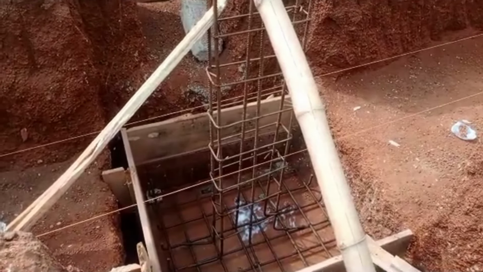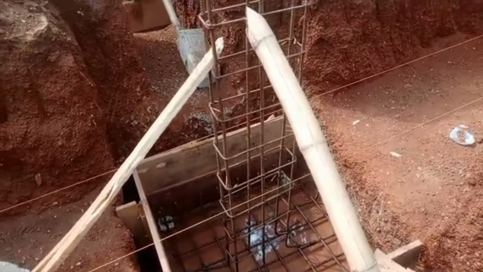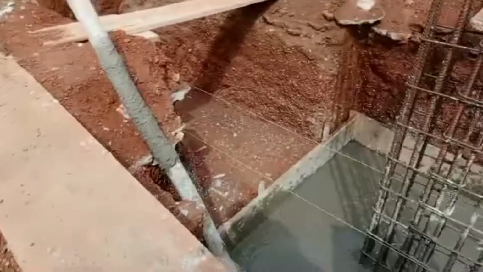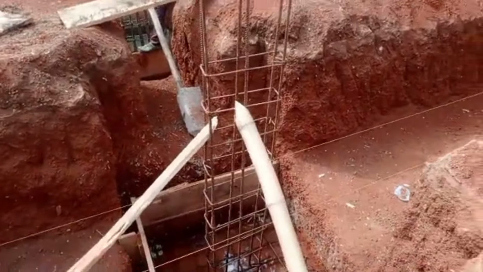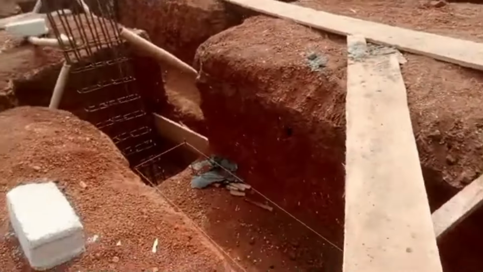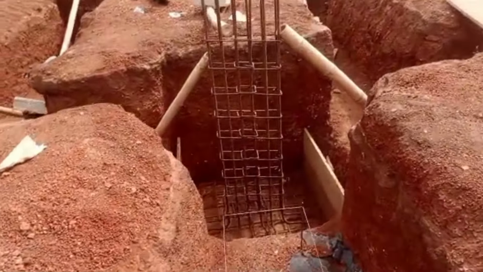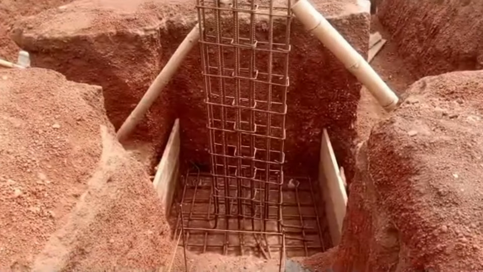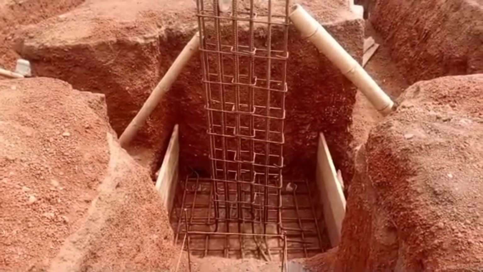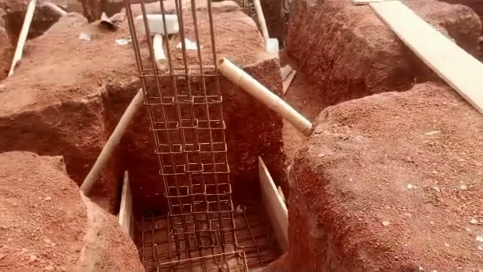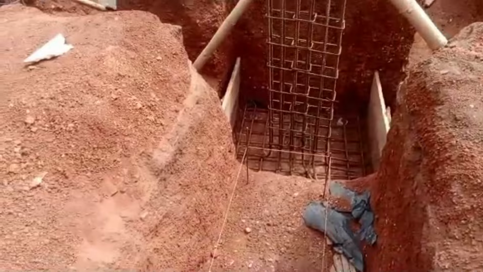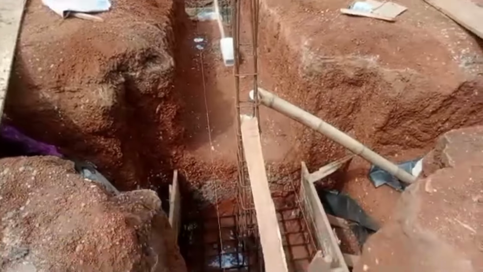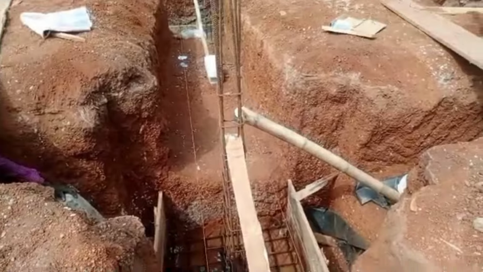The direction of the pillar, the position of the pillar, how it's supposed to look, if there's any protruding design. Every pillar has got a number; all the columns have got numbers. We have F1, F2, F3, or C1, C2, C3, depending on how the structural engineer has illustrated that in his structural drawing. And so we have to follow the same.